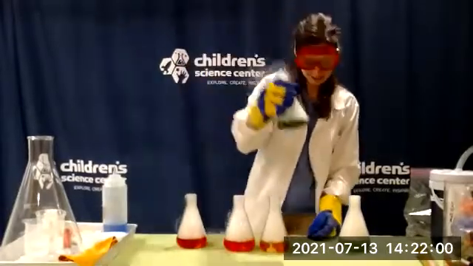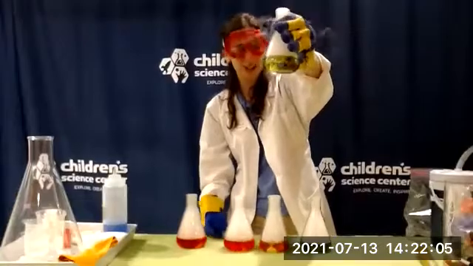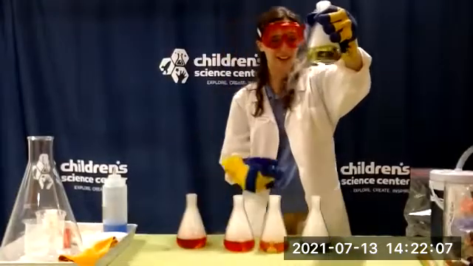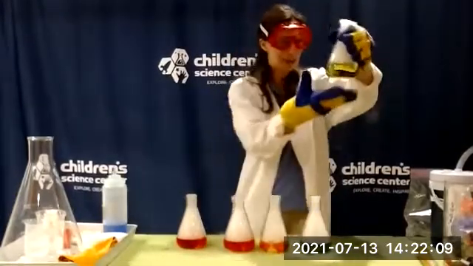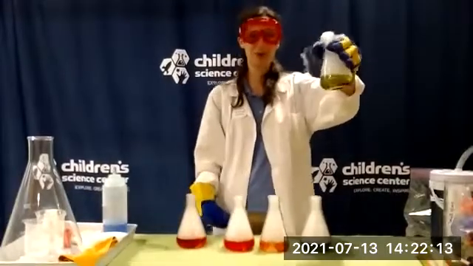So now as I add something more acidic to something basic, well, that one's even really, really yellow because I added a lot of carbon dioxide dry ice. It's going to change that pH and we're going to become acidic now. I think this is pretty cool.